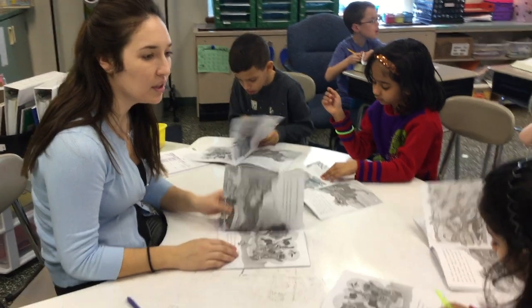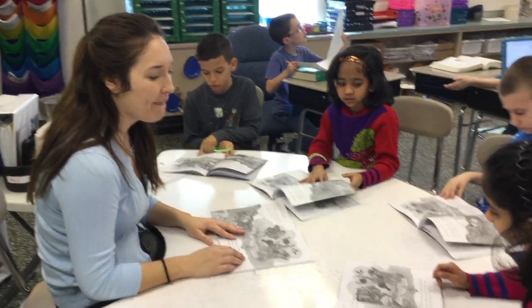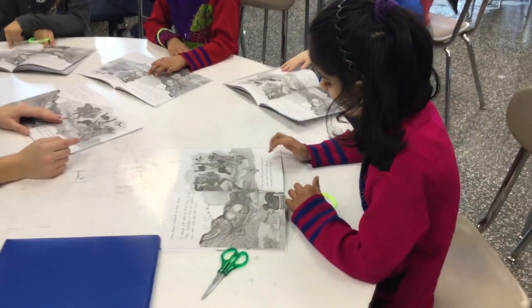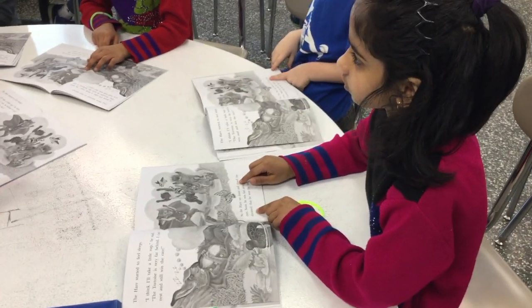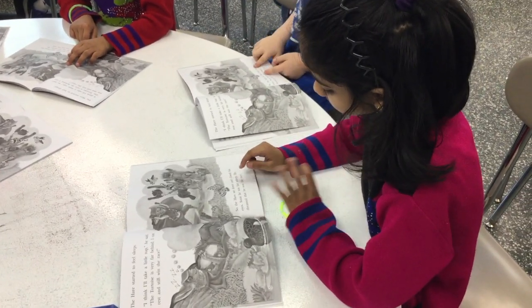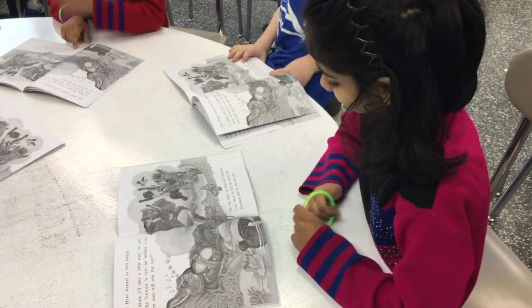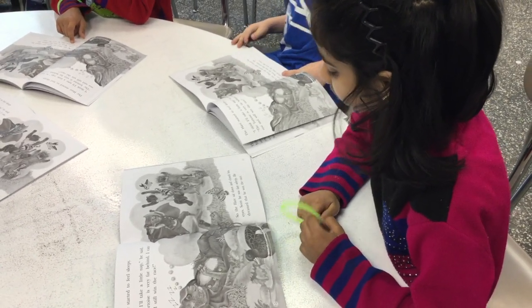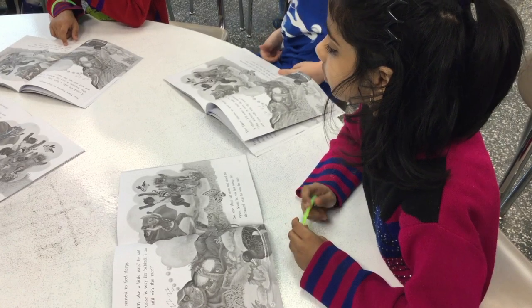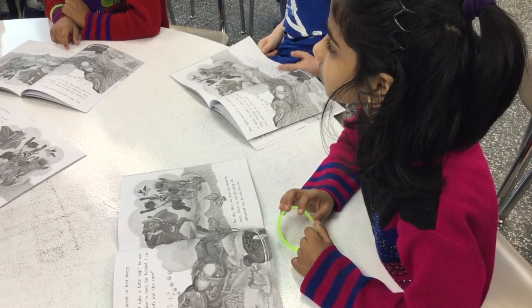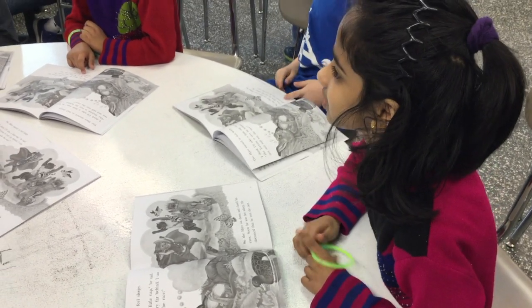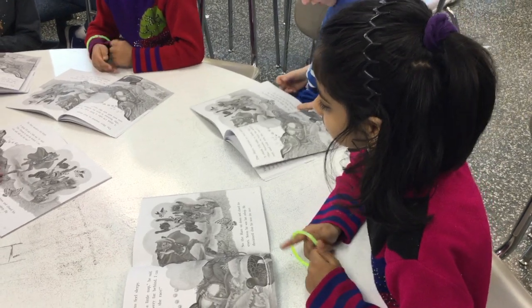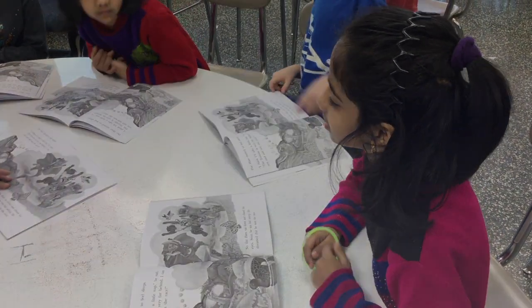Okay, do we see more? Let's look through. Renee, you found one? Page 11, let's look for it. Oh, there are 2 of them. Which one do you want to do? Okay, the one down the bottom, the D one. All right, can you read that sentence? So let's think about that word. Dreamed. Good. So what sound is that ED making? Duh. Awesome.